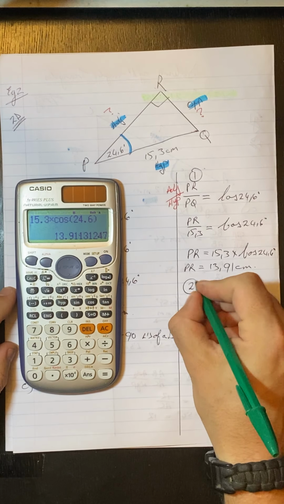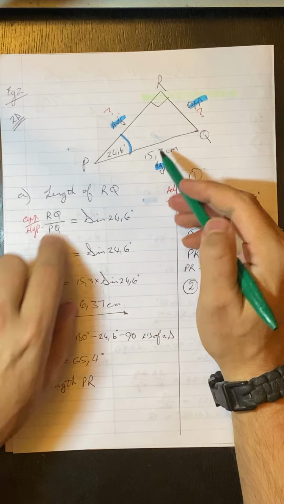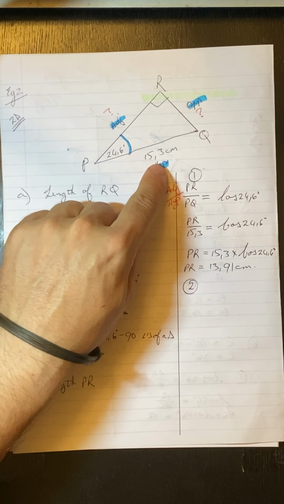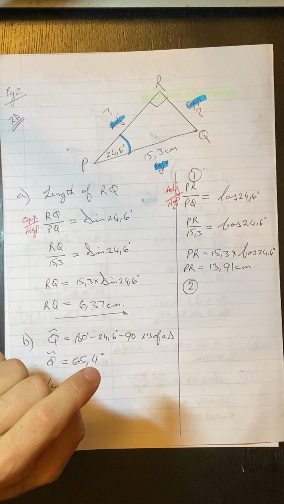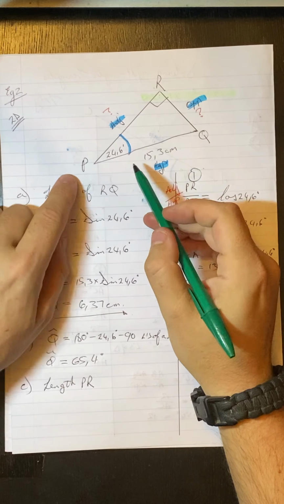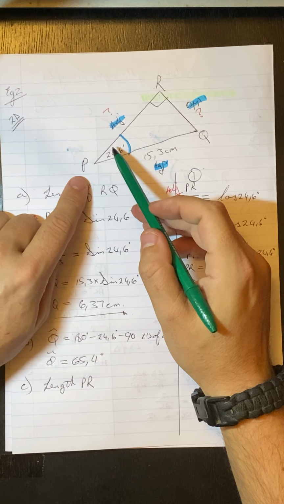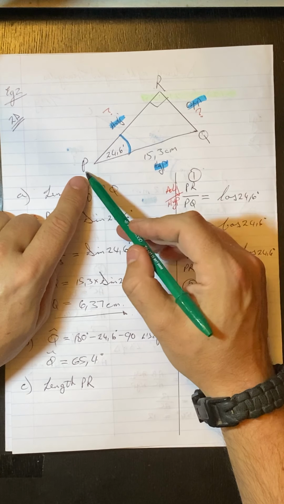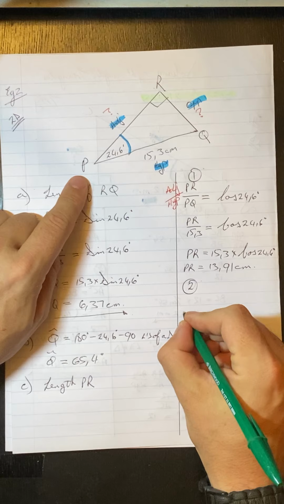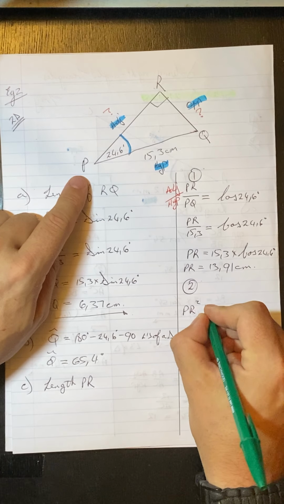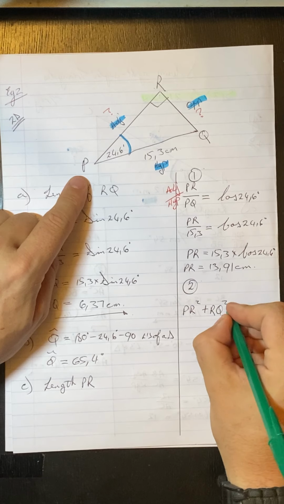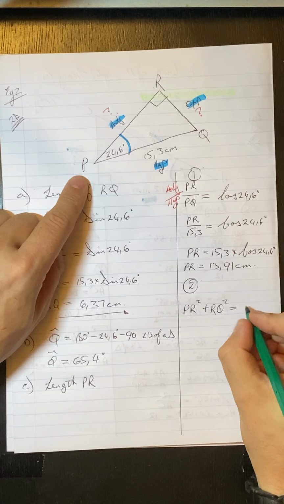Let's have a look at the second way. Because we have a 90-degree triangle and we have 2 sides, we have this one and this one, we can use Pythagoras. So for Pythag, we know that we are going to get PR squared plus RQ squared will be equal to PQ squared.